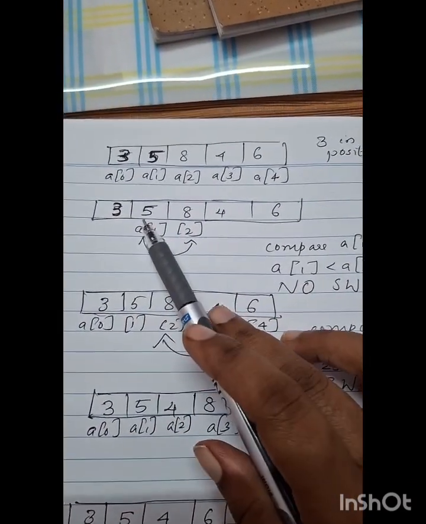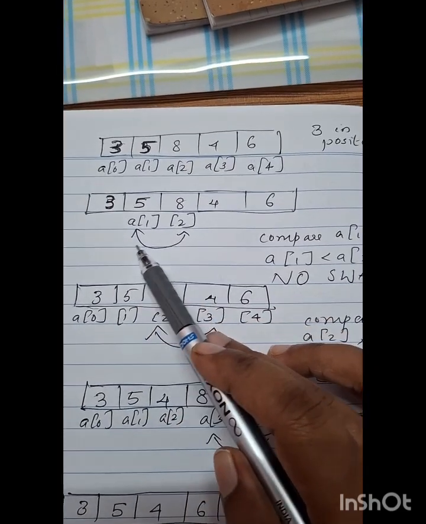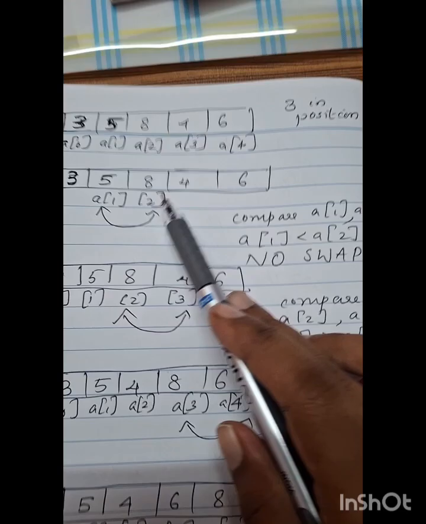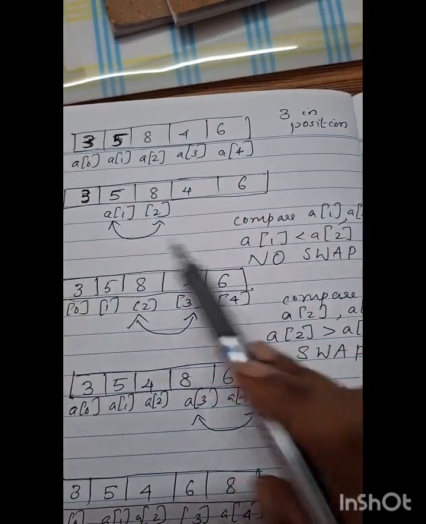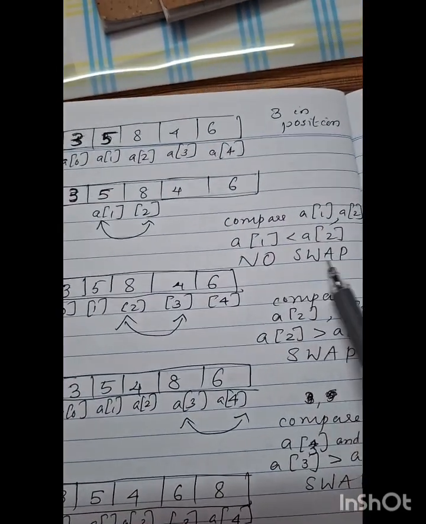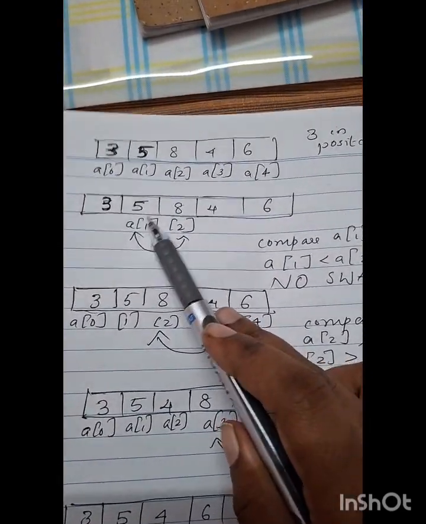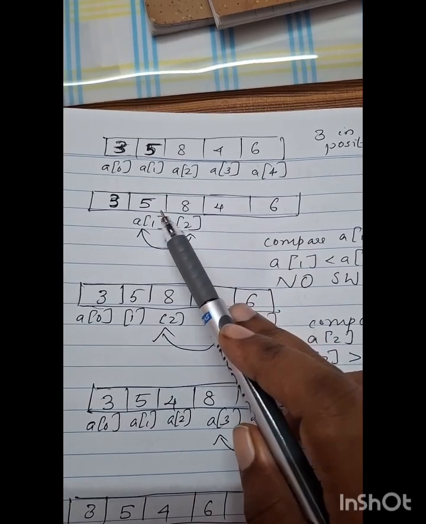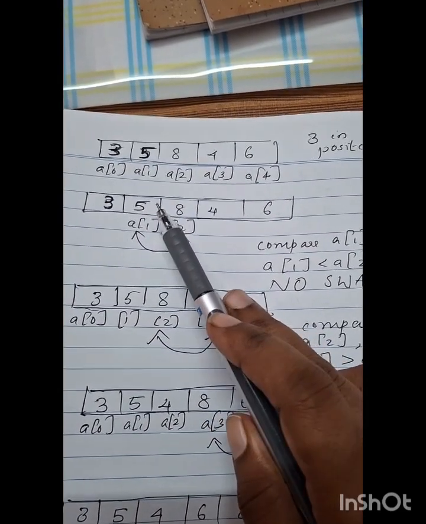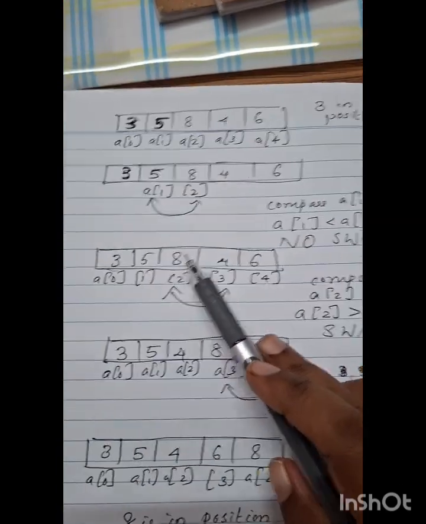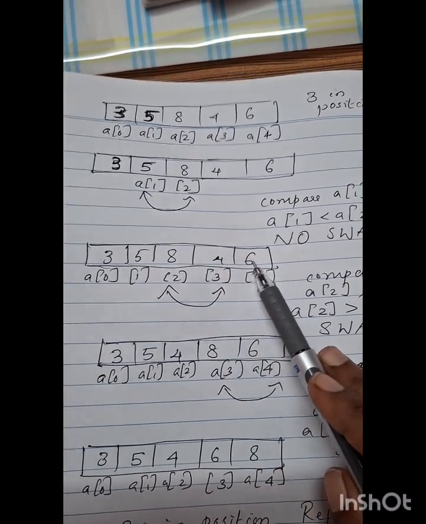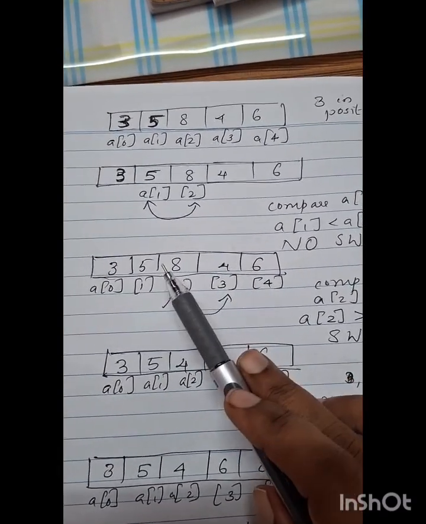Here we continue, and the pointer will point to the second and third elements. Now we will compare A1 and A2. Check whether A1 is greater than A2. Is A1 greater than A2? No, so no swap will be done. If the first element we are checking is greater than the second element, swapping will be done. Here 5 is less than 8, so no swapping. So the final array after step 2 is 3, 5, 8, 4, 6. No change, the array will be like this.